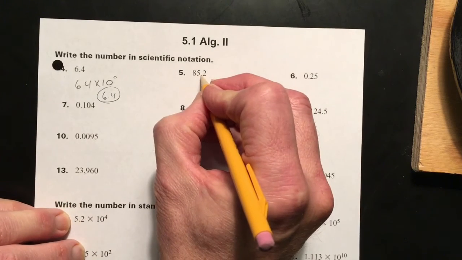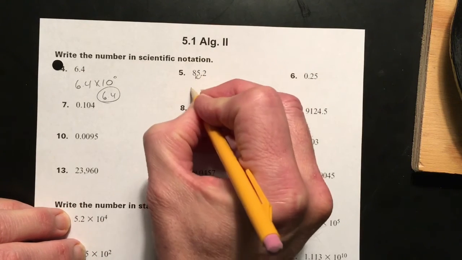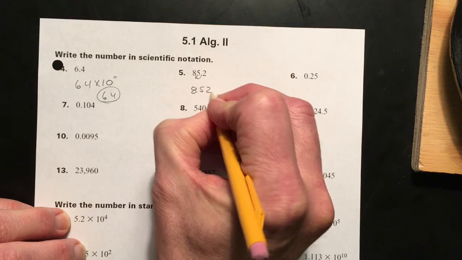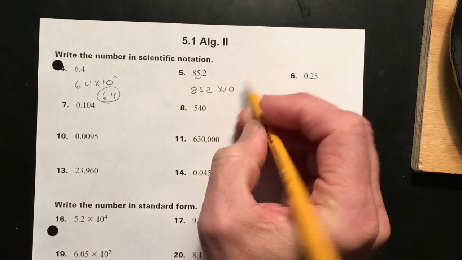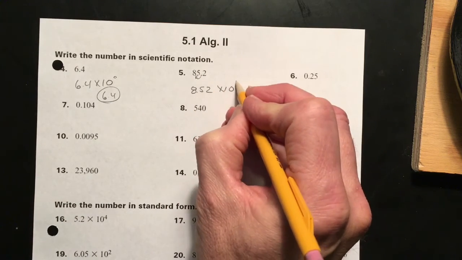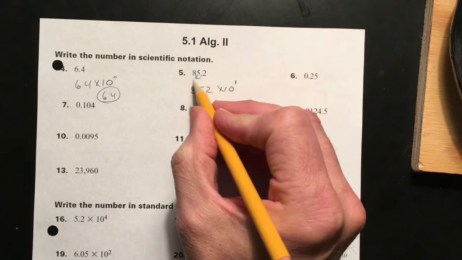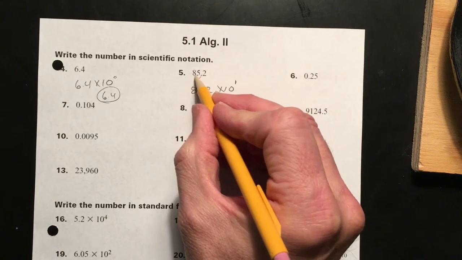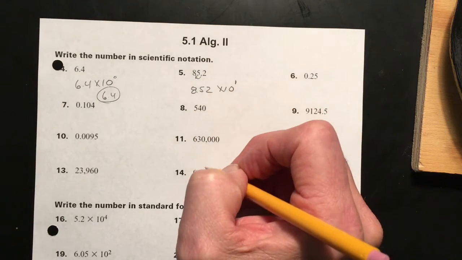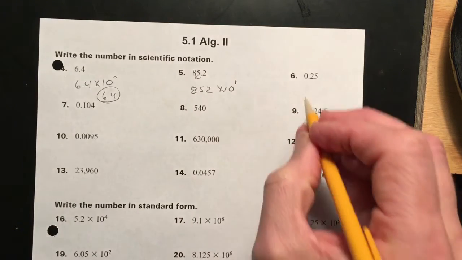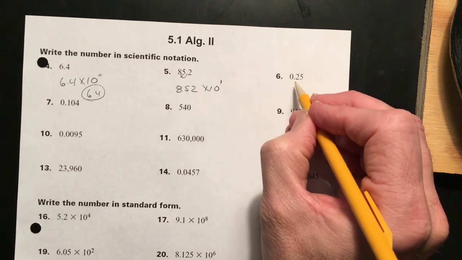Here's 85.2. Again, moving one place to the left, so it's 8.52 times 10. How many places do we move it? We move it 1. Is the number between 0 and 1? Well, 85 is more than 1, so it stays positive. That's the answer.